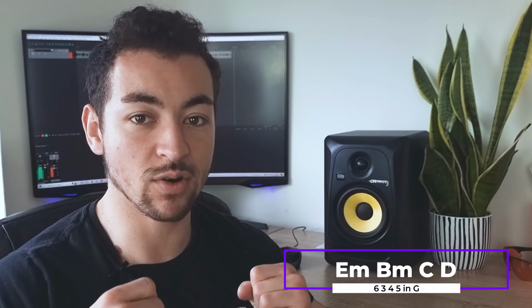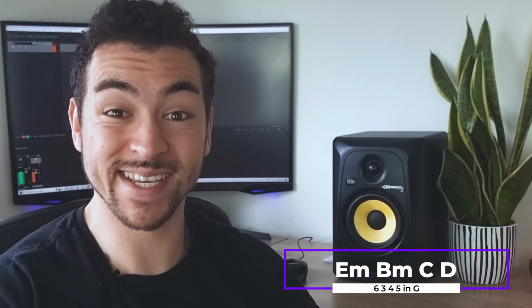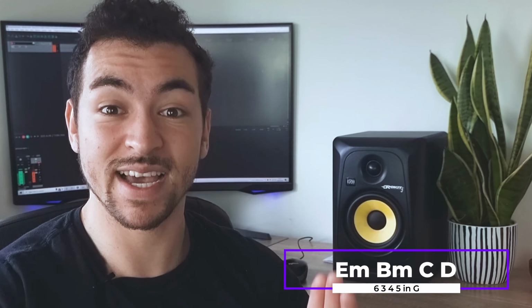And let's try one more chord progression just to finish things off, a 6-3-4-5 in the key of G. So our starting chord progression is E minor, B minor, C, and D.